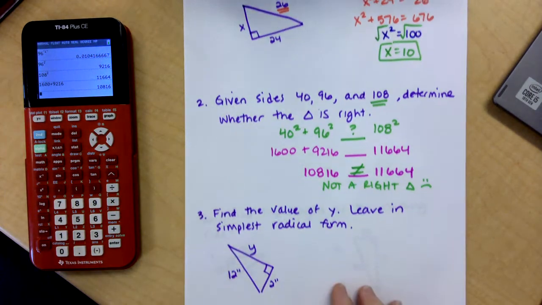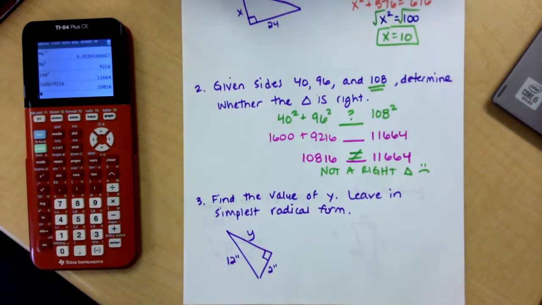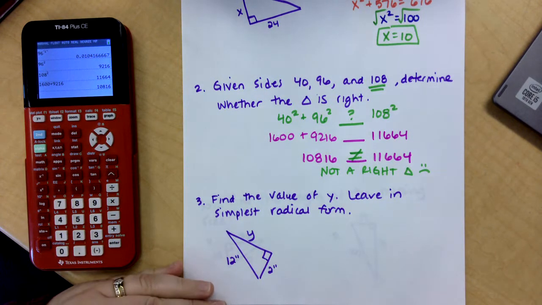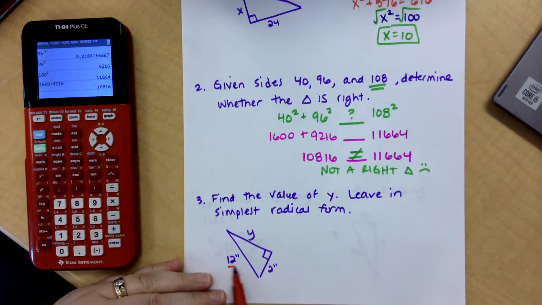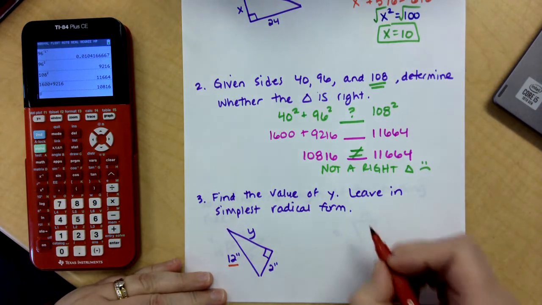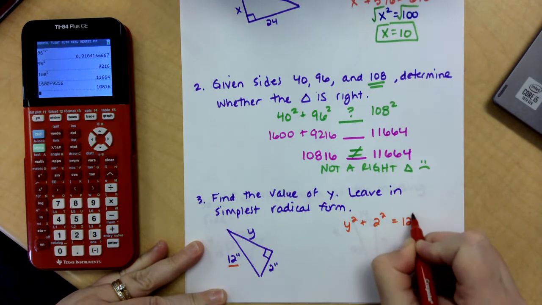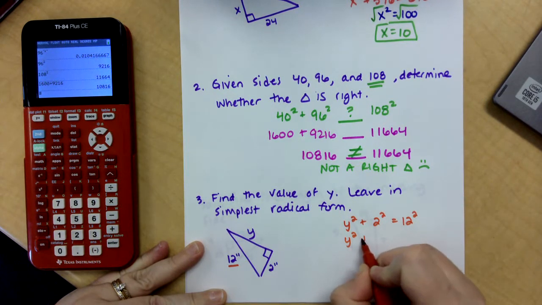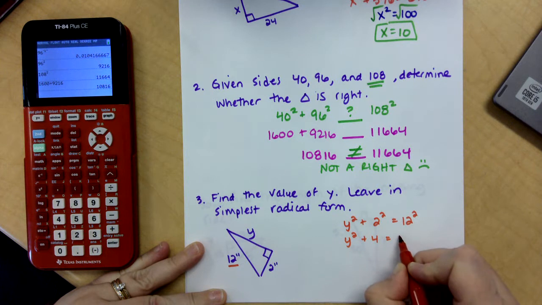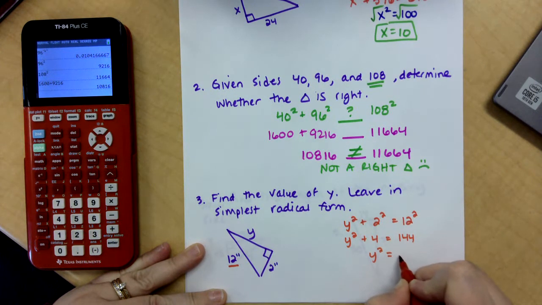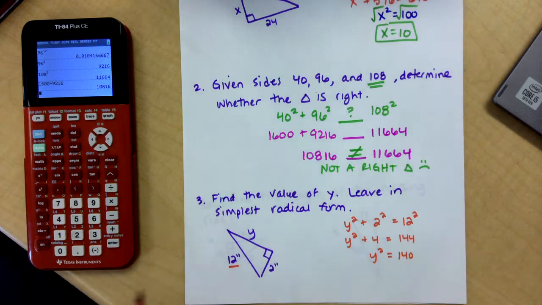All right, this one on the bottom, find the value of y. Leave your answer in simplest radical form. So process is the same. This would have to be C, it's opposite the right angle. So y squared plus 2 squared equals 12 squared. 2 squared is 4. 12 squared is 144. Subtract 4 from both sides. And then I take the square root.